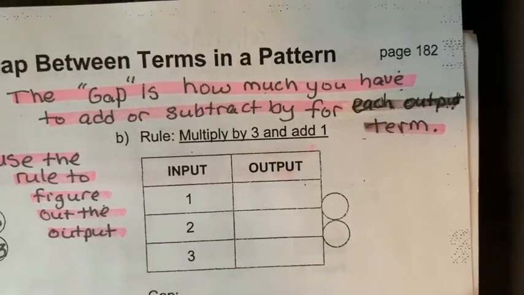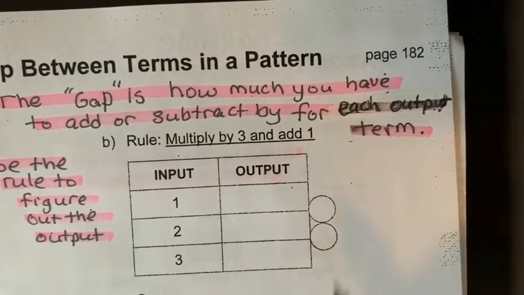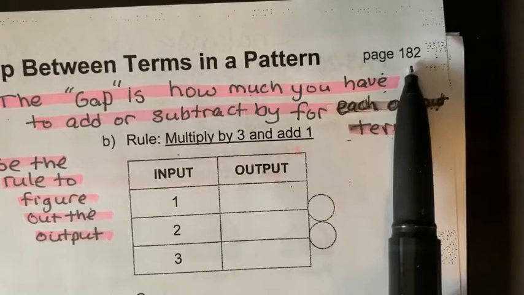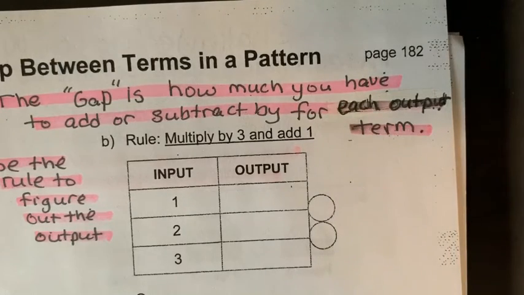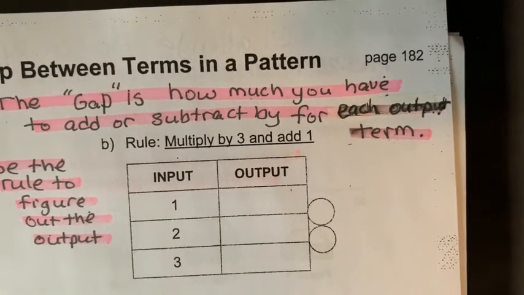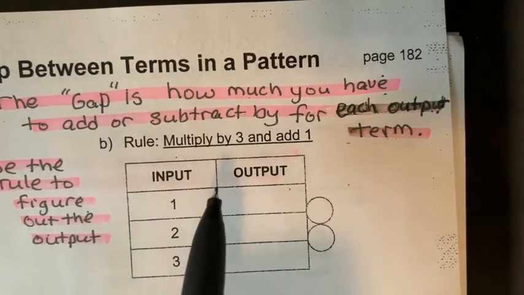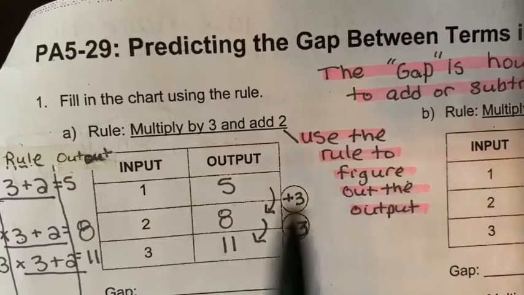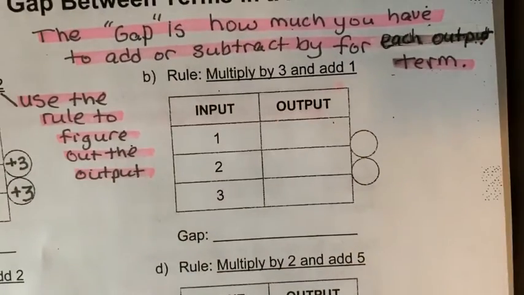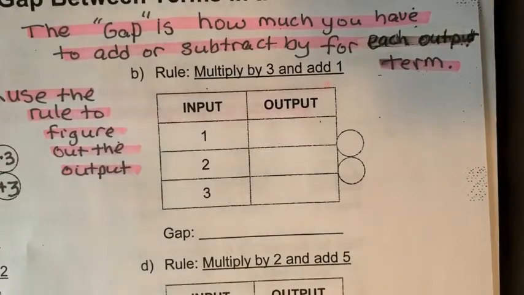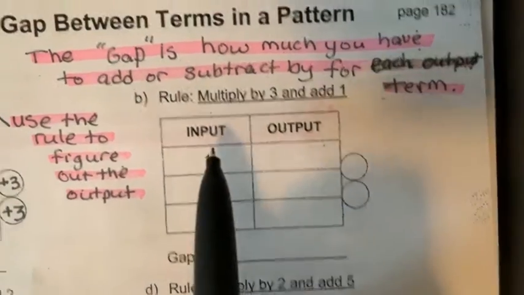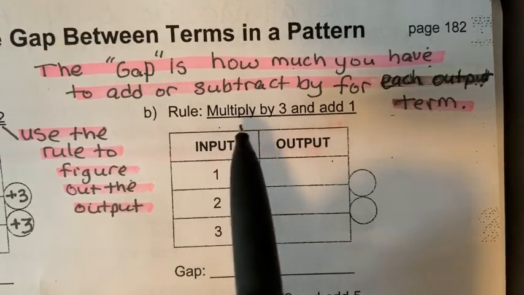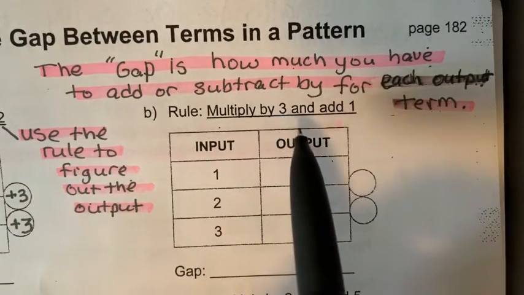Okay, I want to do an example with you guys today from page 182 of the booklet that you just received from the bus. What we're going to do is look at, I already did example 1 for you, so I really want to look at question number 1, part B. The rule here says multiply by 3 and add 1.